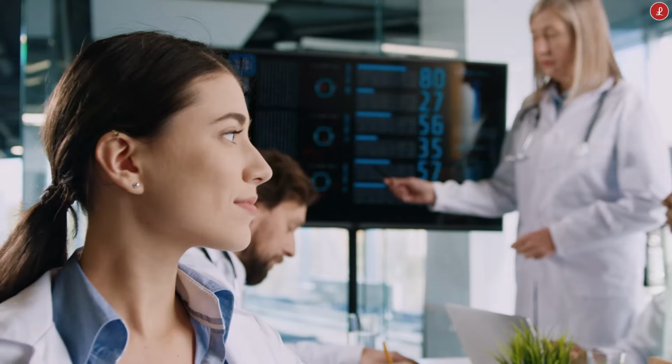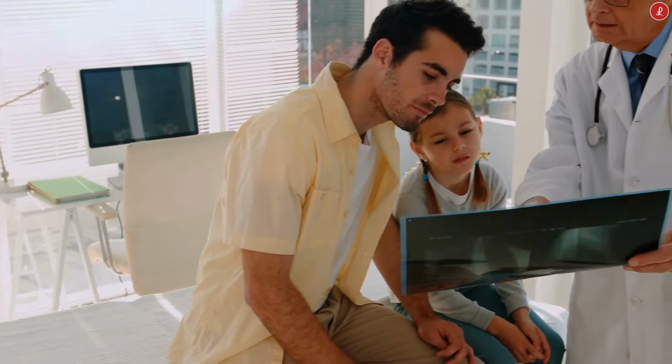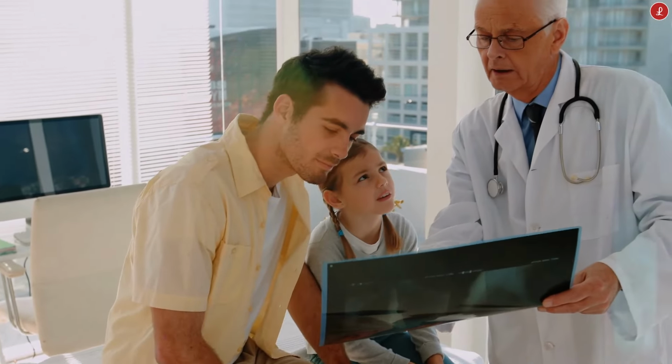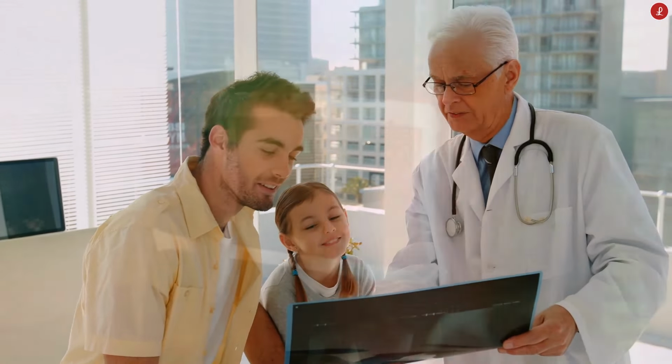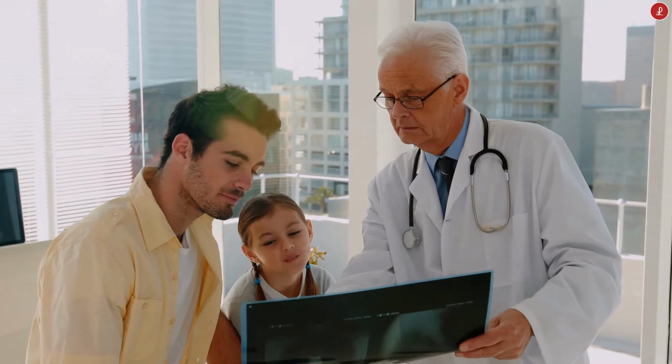Remember, falls prevention is not just a policy, it is an essential part of compassionate, high quality healthcare. Let's work together to ensure our patients stay safe and secure while in our care.